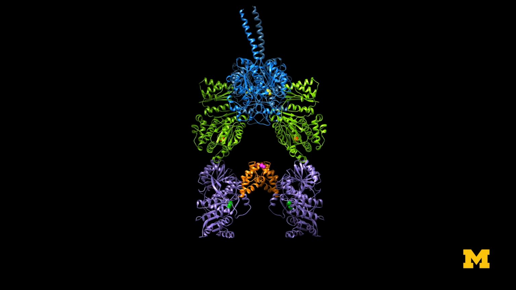So what we see here is the cryo-EM based molecular model of the fifth module in this pathway, and shown in blue is the ketosynthase, in green is the acyl transferase, the ketoreductase is shown in purple, and the acyl carrier protein is shown in orange.